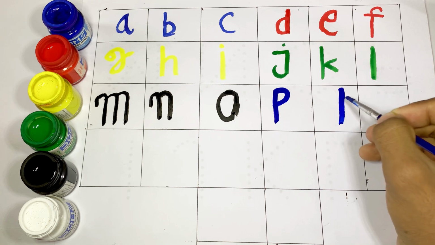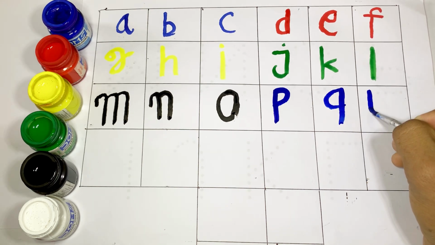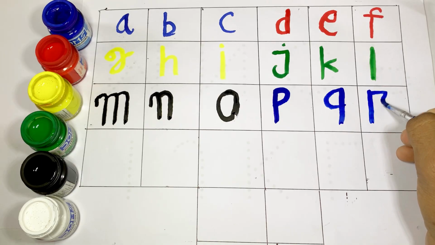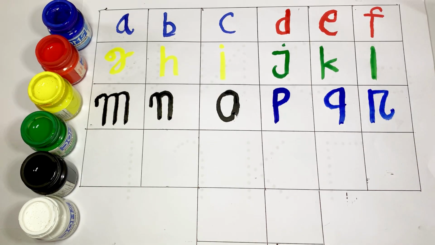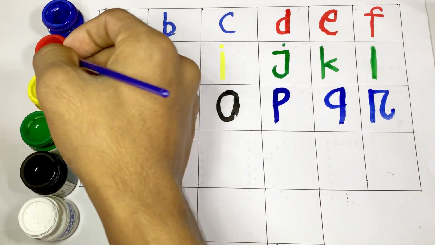Q for queen, Q for quill. R for rose, R for rice. Now S for sun, S for snake. The alphabet S, and use red color.